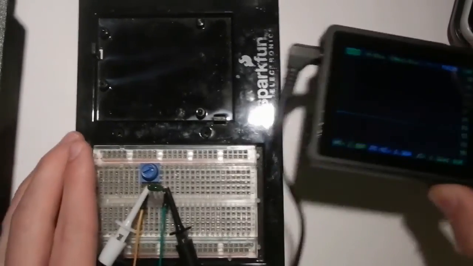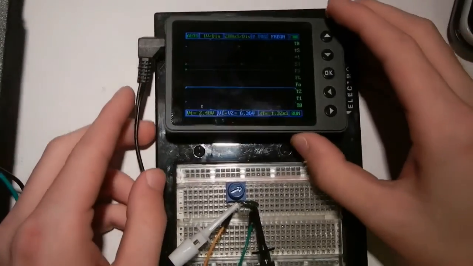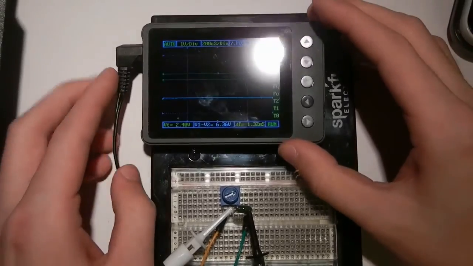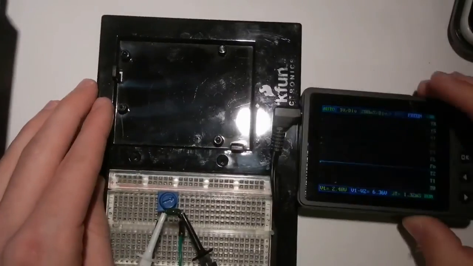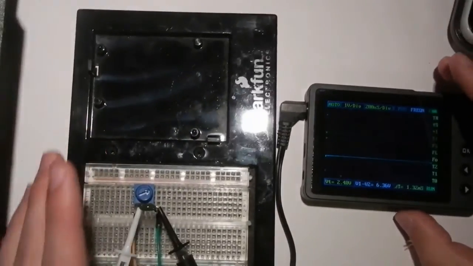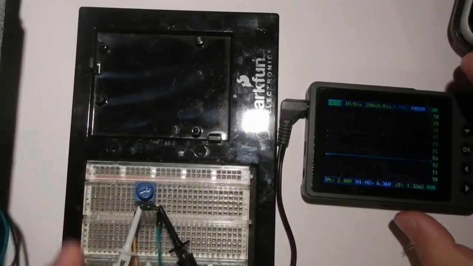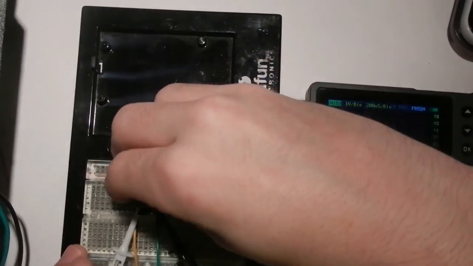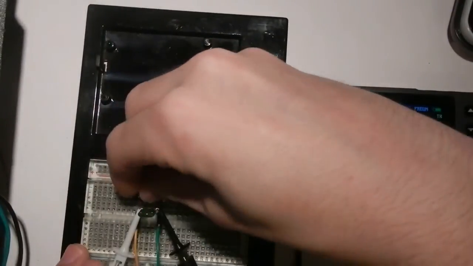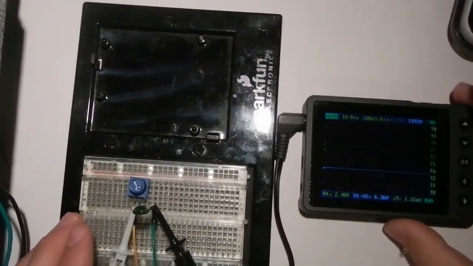Where can I put the oscilloscope? I'll put it right here. Wow, it's almost like it was made for it. There we go. The light's going to get in the way, so I'll just put this back here. Okay, so this is a low pass filter, so in order to make sure all the frequencies get through, I'm going to turn it all the way up.